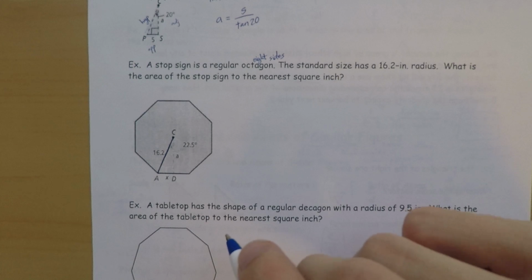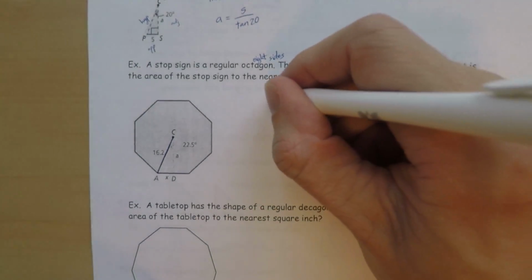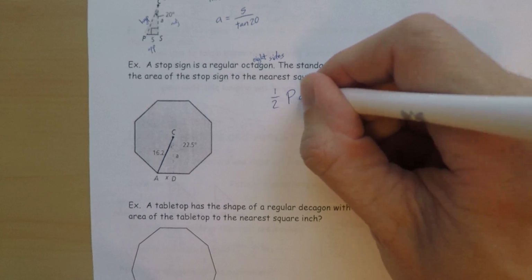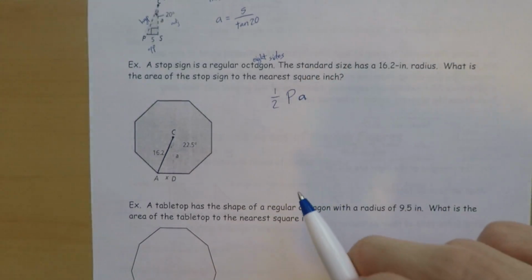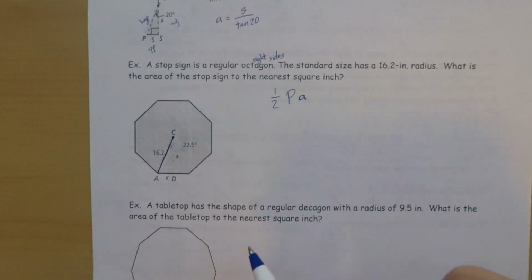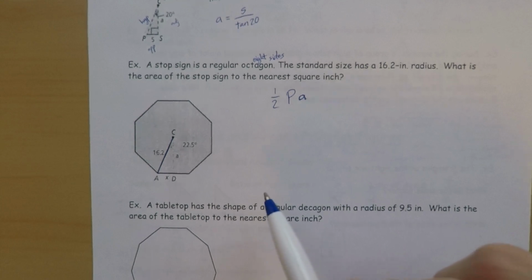And what we need to find the area of this regular octagon is the perimeter and the apothem. Now in this case, I don't have a side length, so I can't find the perimeter. I also don't know what the apothem is. So we're going to have to solve for both of those pieces.